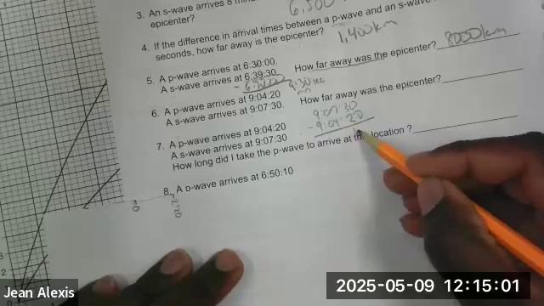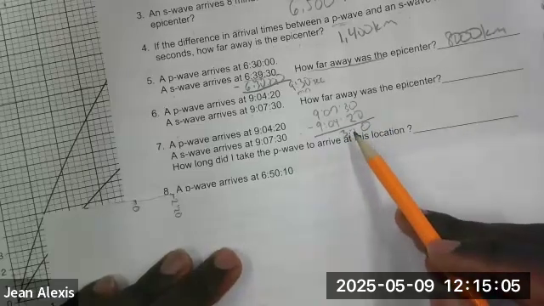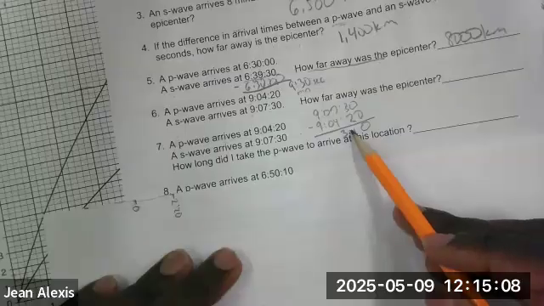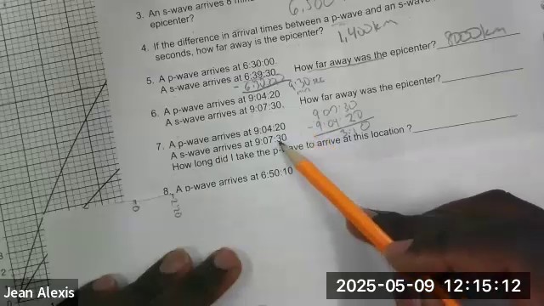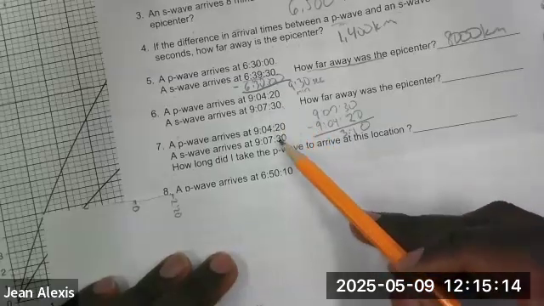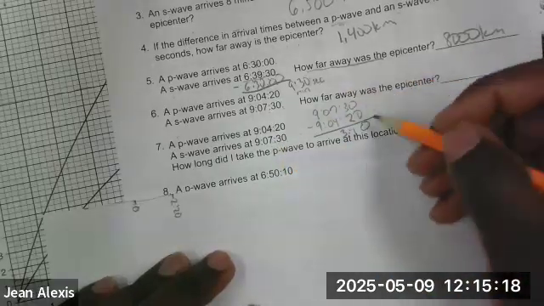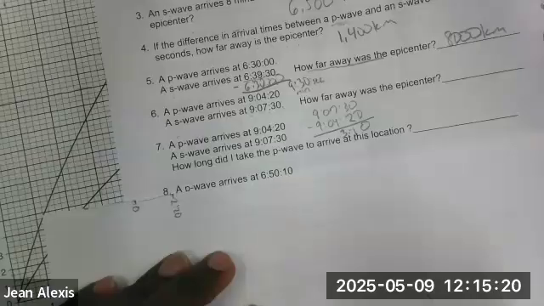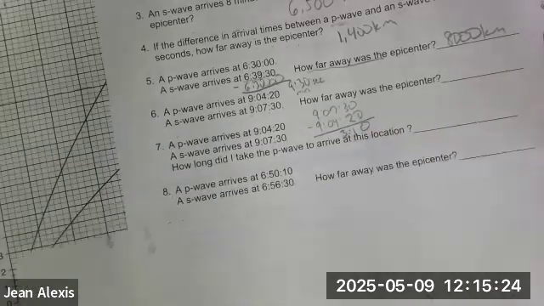And I subtract 30 minus 20 is 10. Oh, sorry, I realized number 6 and 7 are the exact same question. Okay, that's fine. So 3 minutes and 10 seconds. So now that I know it's 3 minutes and 10 seconds, same thing.